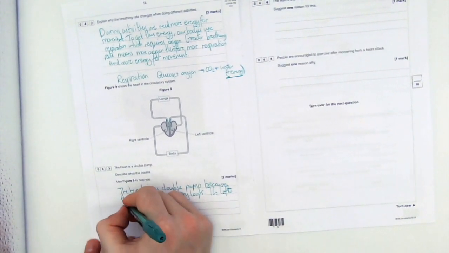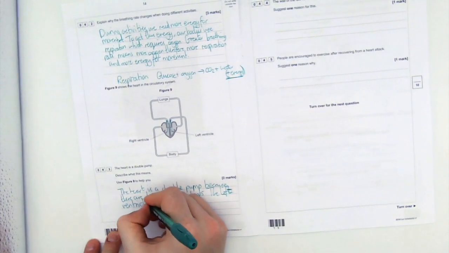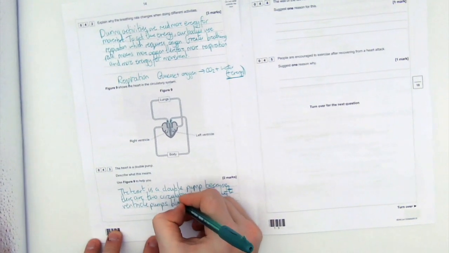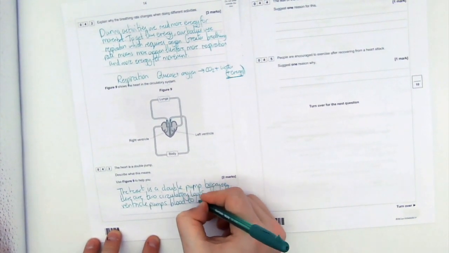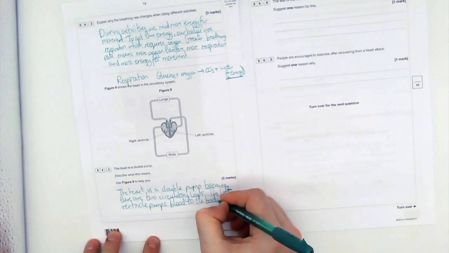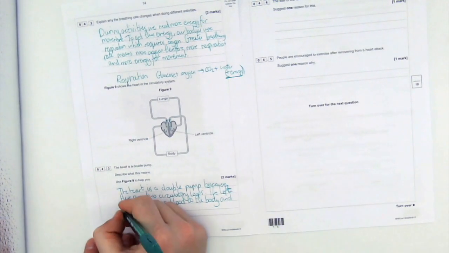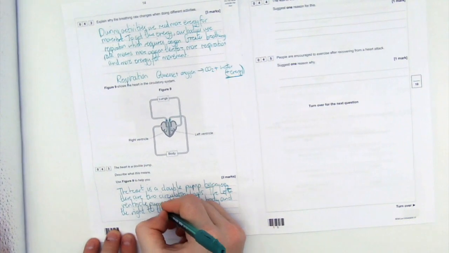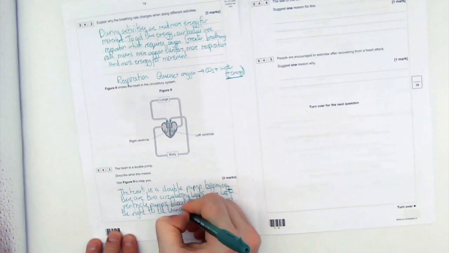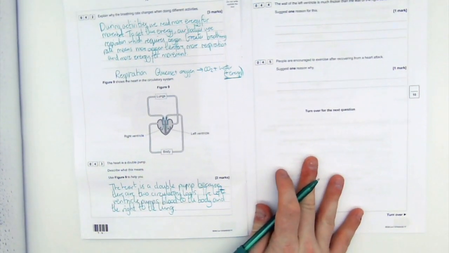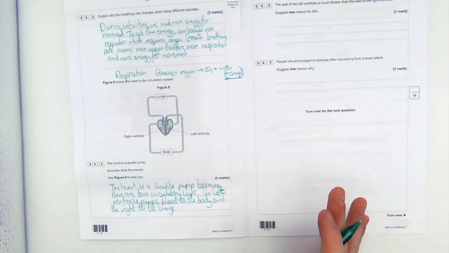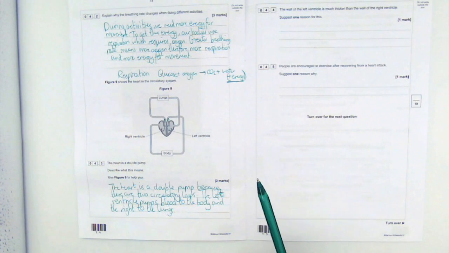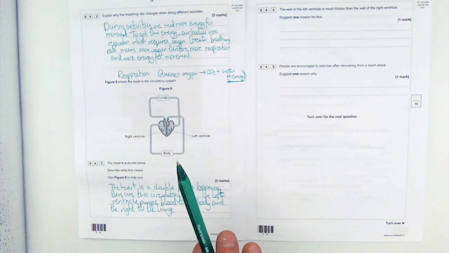The left ventricle pumps blood to the body, and the right to the lungs. Okay, the wall of the left ventricle is much thicker than the wall of the right ventricle. That's just one reason for this.